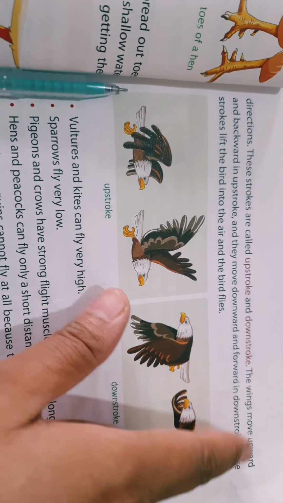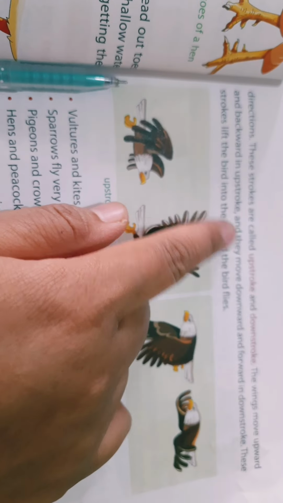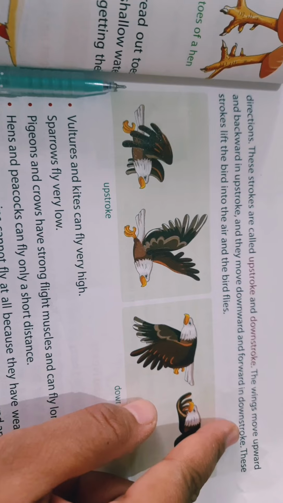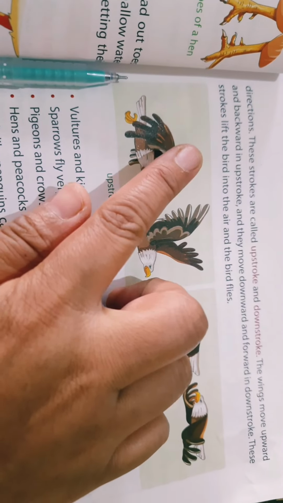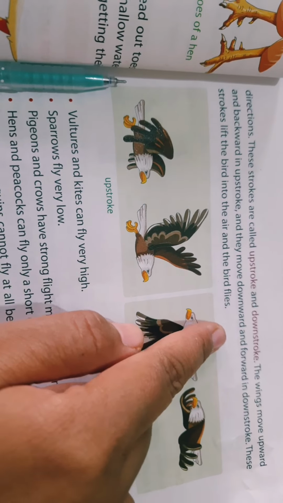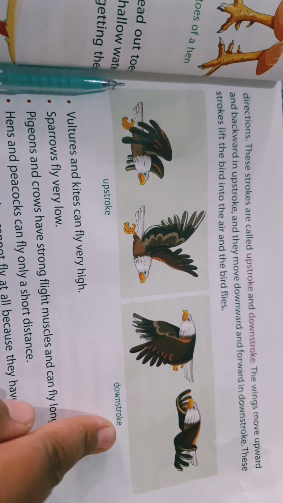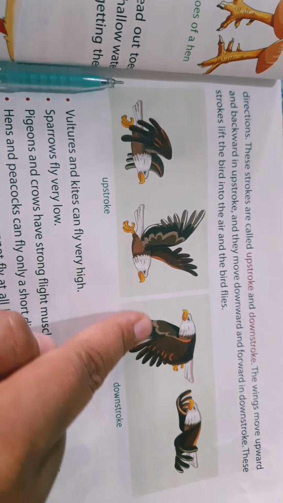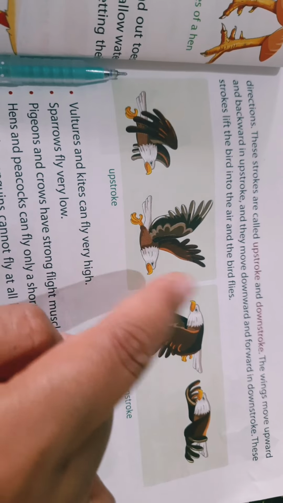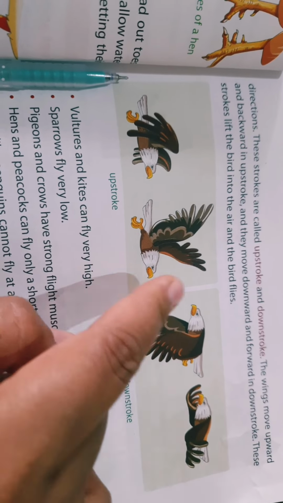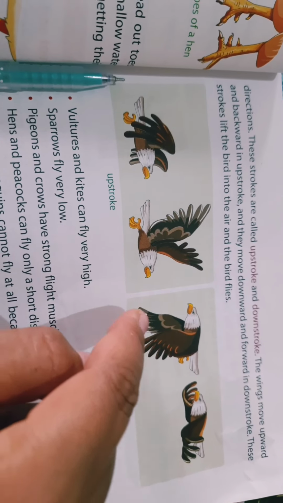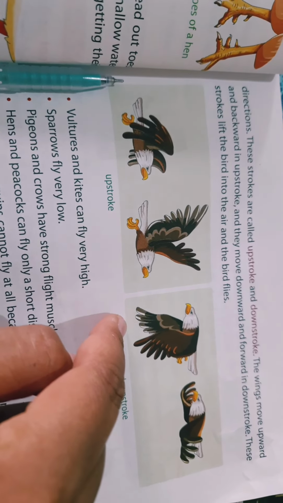The wings move upward and backward in upstroke, and move downward and forward in downstroke. These strokes lift the bird into the air and the birds fly. Before this topic, you might have seen birds flying and you knew that birds fly with the help of wings, but which process makes them fly?